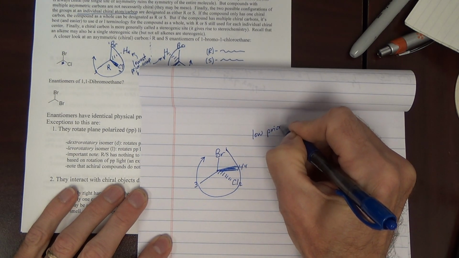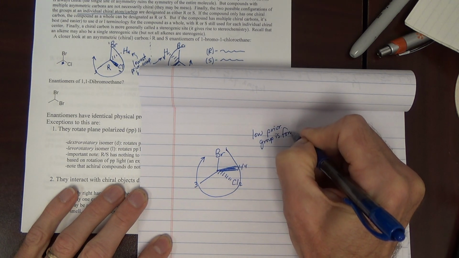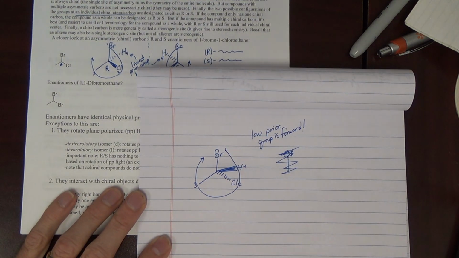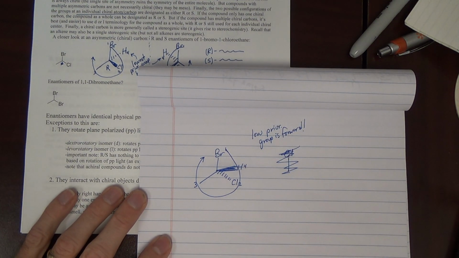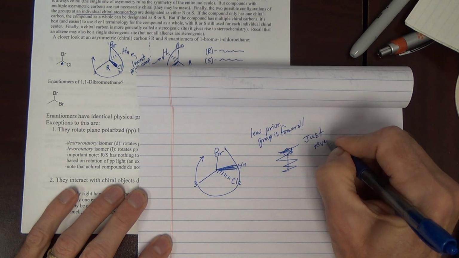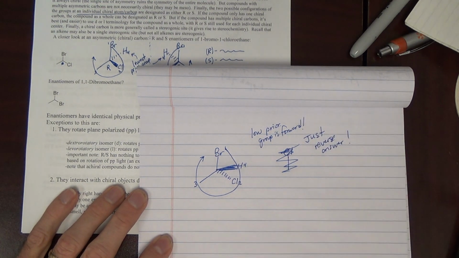The low priority group is forward. If that's the case, just reverse your answer. Okay?